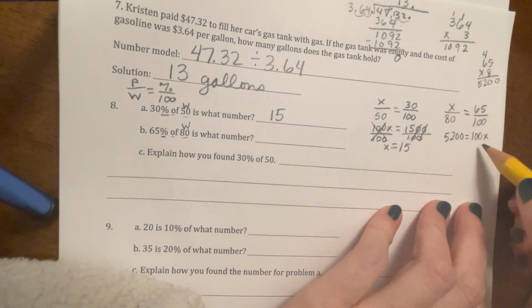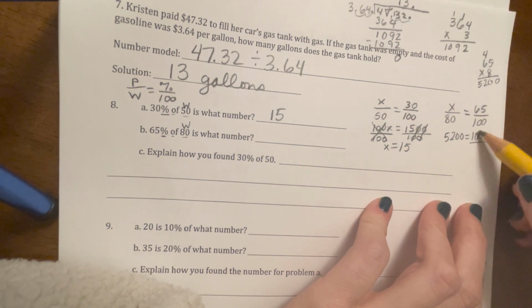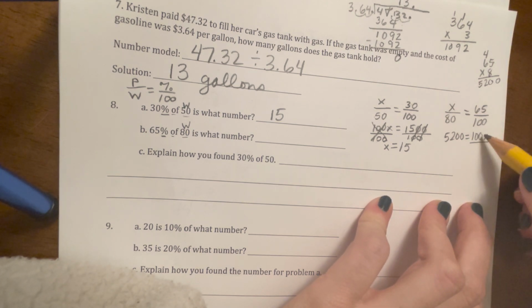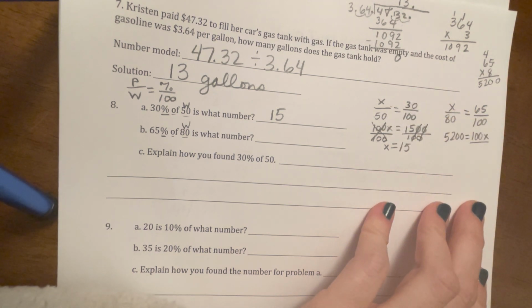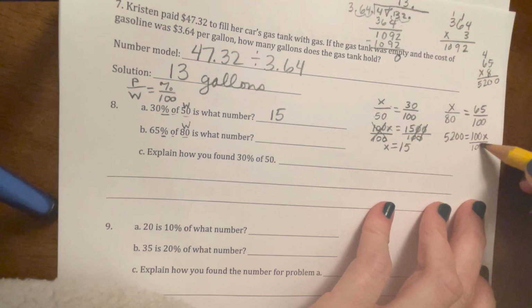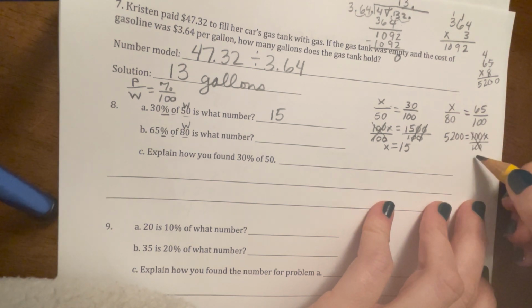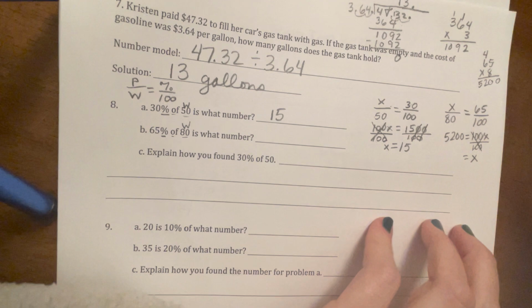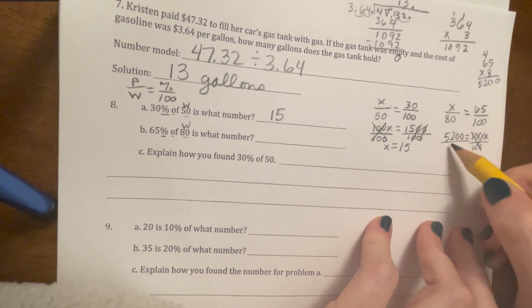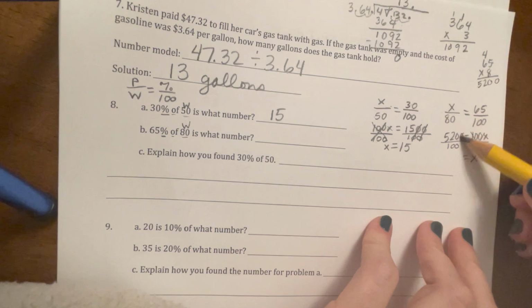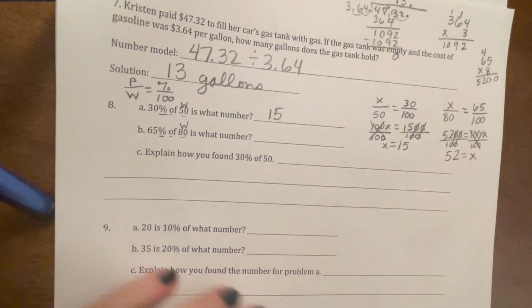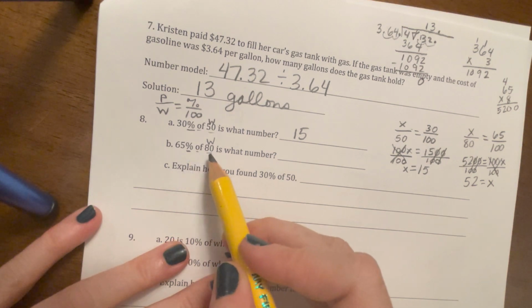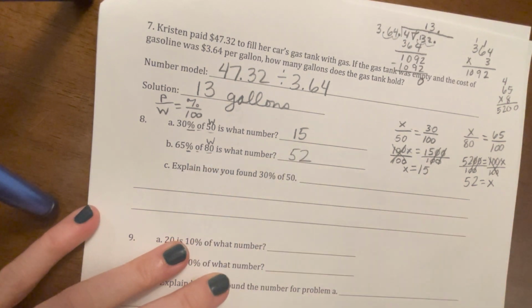Then we need to get x by itself, so we divide it by itself. Whatever is next to x is not always going to be 100, right? Sometimes it'll be other numbers depending on what piece of your proportion you're missing. This time it's a 100 again, so we divide that. The 100s are gone, x is alone. If we divide this by 100, we divide this by 100. Cancel out those zeros, end up with 52 over 1, which is the same as 52. So 65% of 80 is 52.